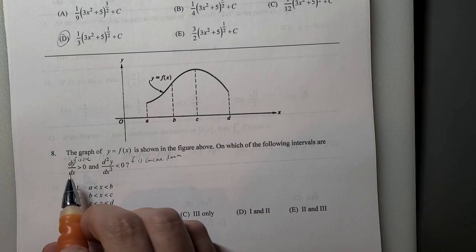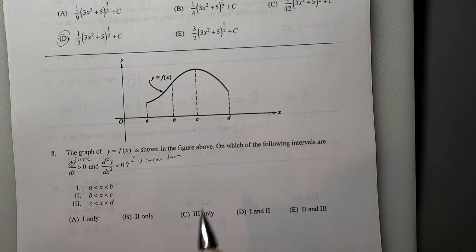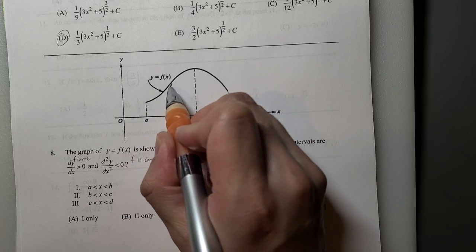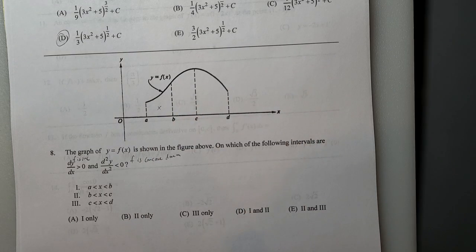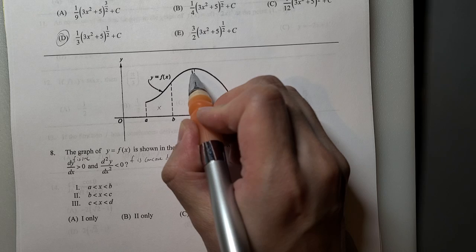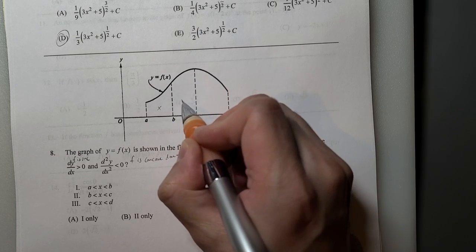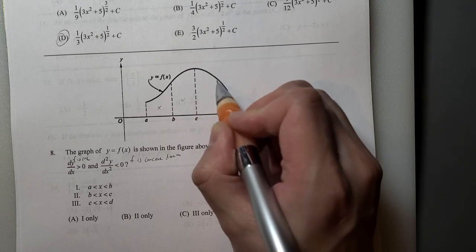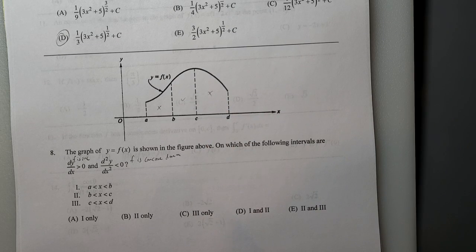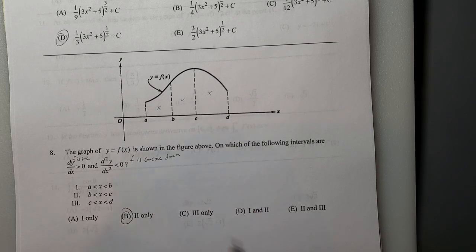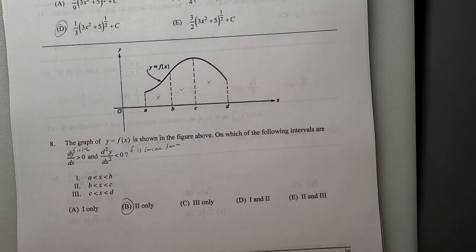So when is it concave down but f is increasing? This is concave up, so we can eliminate this region already. This is concave down and f is increasing, so this seems good. This is concave down and f is decreasing. So it's only from B to C. So 2 only, answer B. I don't know why only 60% of the people got that right. It was quite easy.